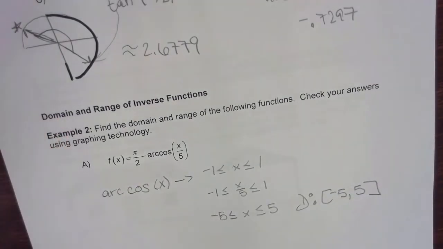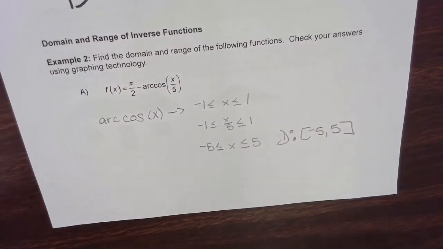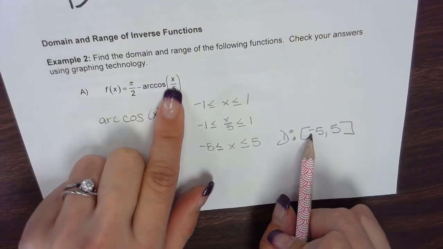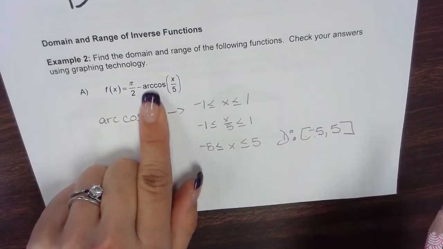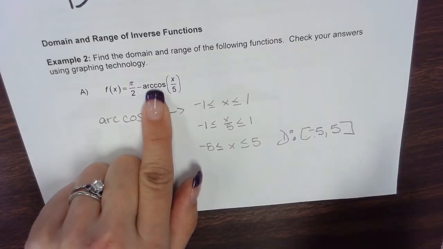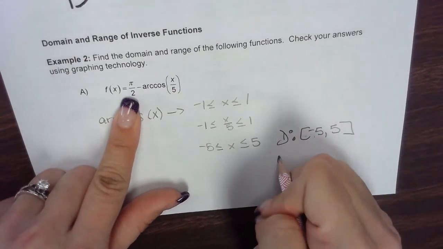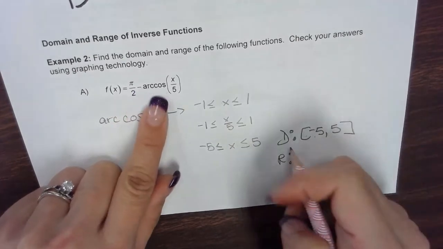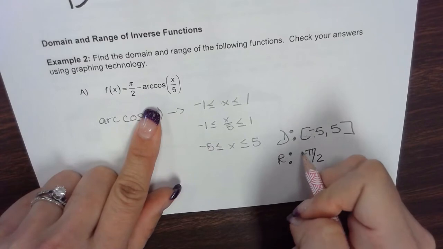Alright, well that's the domain. The easiest way to get the range, guys, is to actually substitute in, and let's check it out. So negative 5 over 5 is negative 1. Arc cosine of negative 1 is pi, and pi over 2 minus pi is negative pi halves.